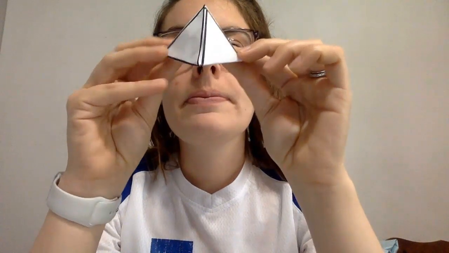It's called a pyramid. This pyramid has a square bottom, but there are different types of pyramids. But we're going to talk about this one. Let's look at it. So I see a square on the bottom, and I see some triangles on the other four sides. Now, what is something in your life that you might have seen that looks like a pyramid? What do you think?